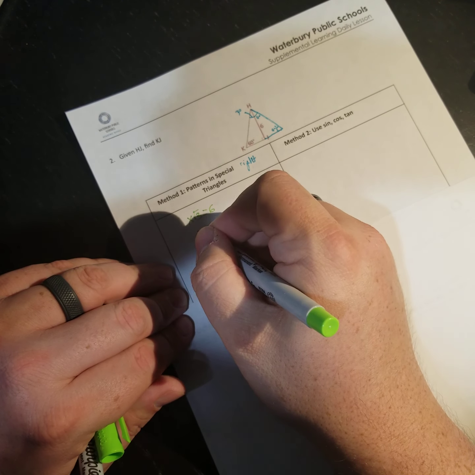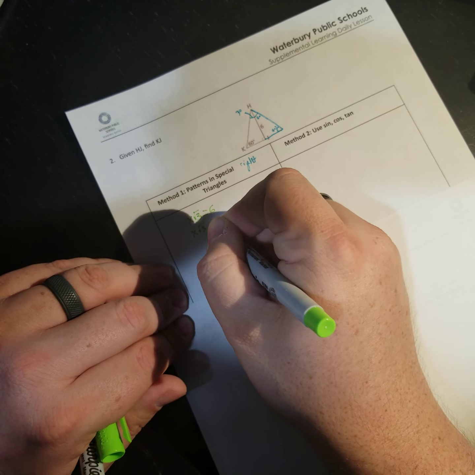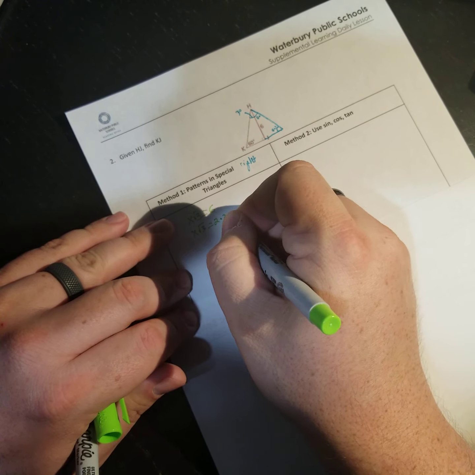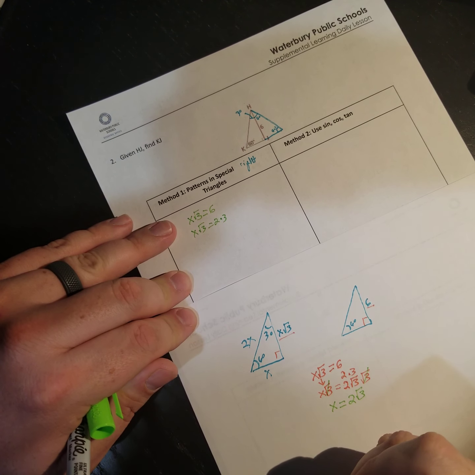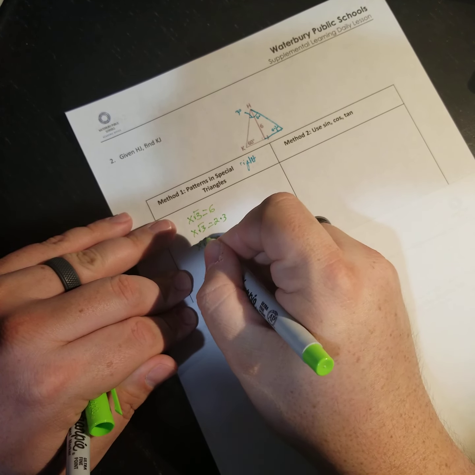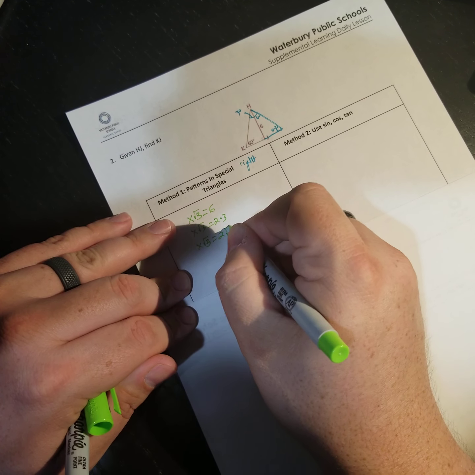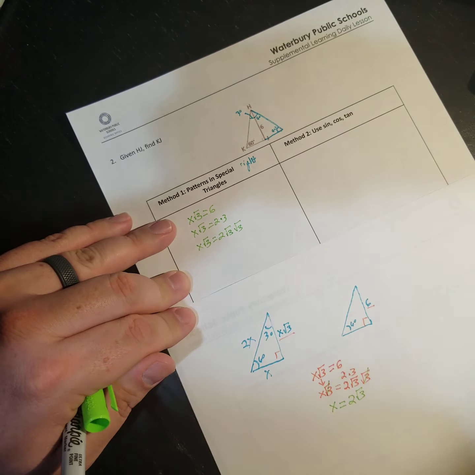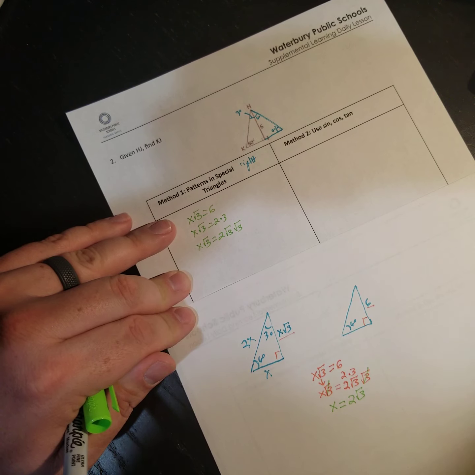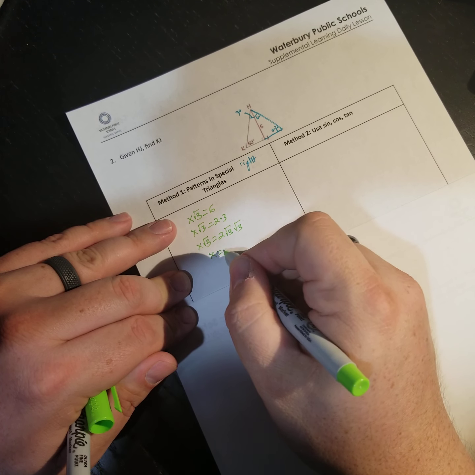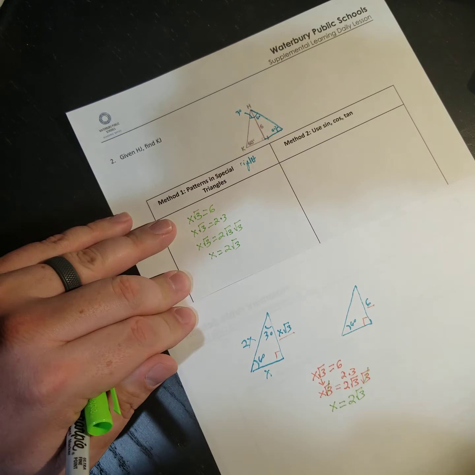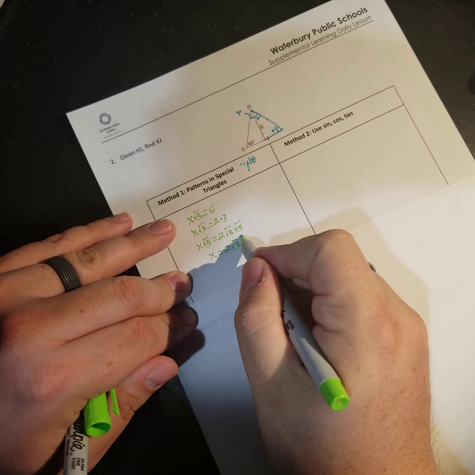Then I would say x root 3 is equal to 2 times 3. Still the same problem. X root 3 is equal to 2 root 3 root 3. There we go. One step away. X is equal to 2 root 3. That is my work.